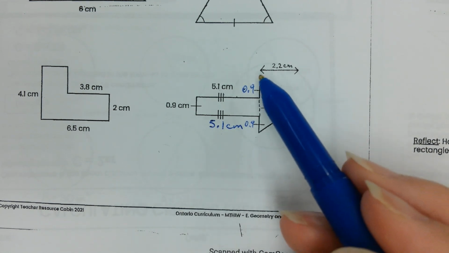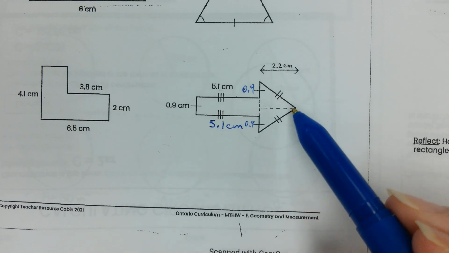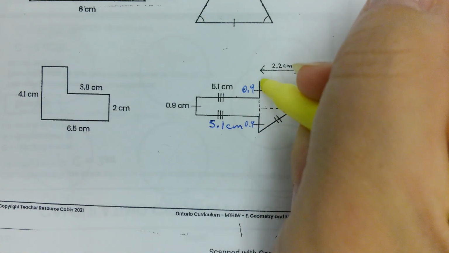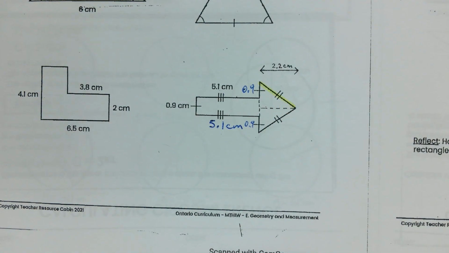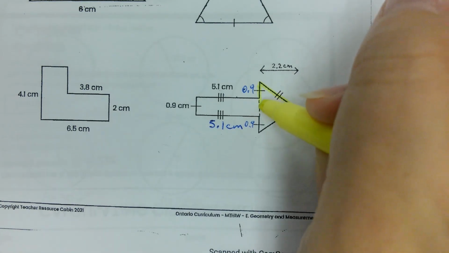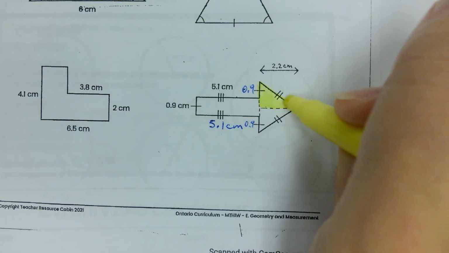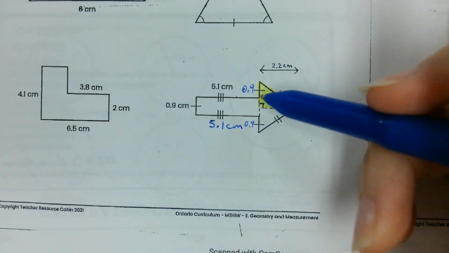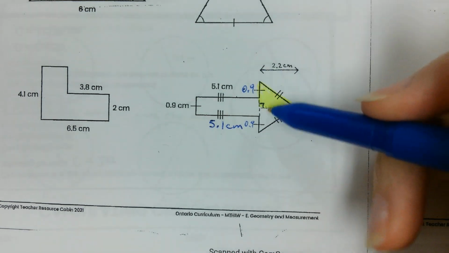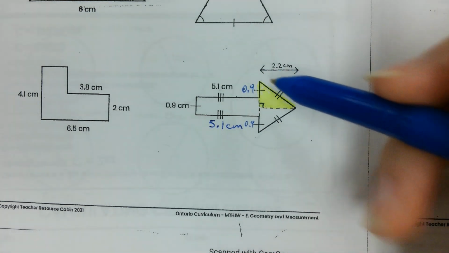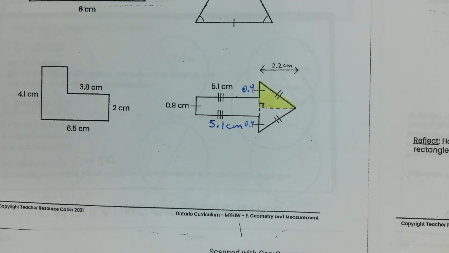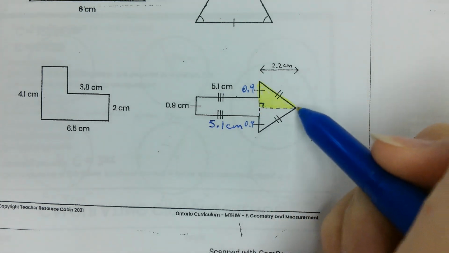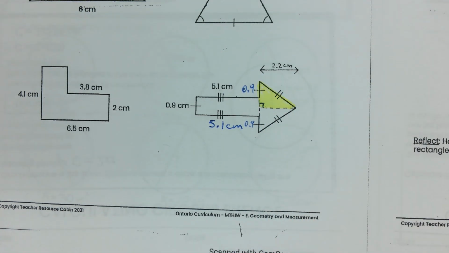But I don't know how long this part is. How do I figure out how long this is? Pythagorean theorem. So your hint is that looking at this, it's a right angle triangle. When I do Pythagorean theorem, I cannot do this whole triangle. I can only do half. In tomorrow's lesson, when we do surface area and volume, keep that in mind. You're always halving a triangle because you need the right angle triangle to do Pythagorean theorem.